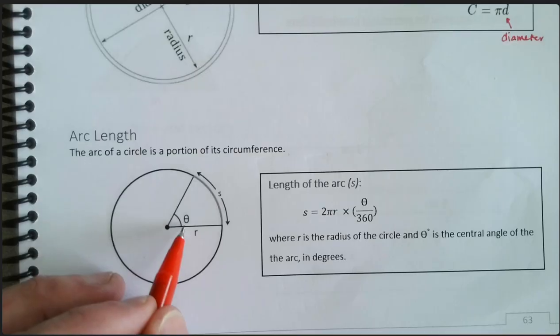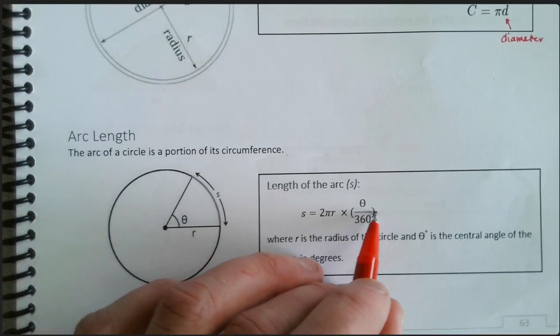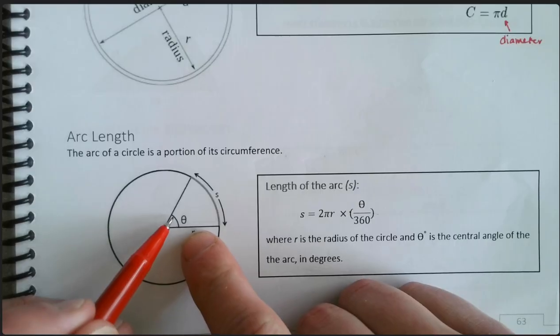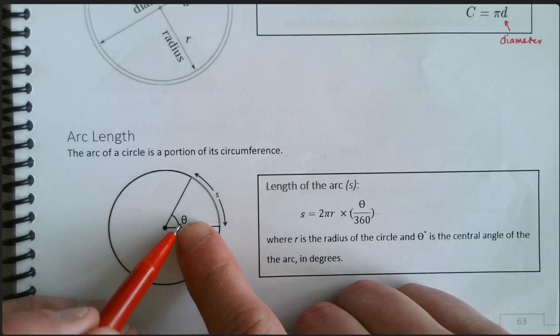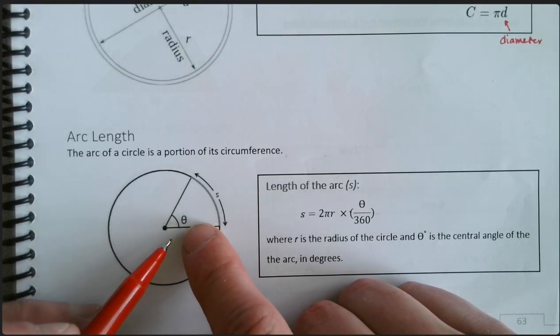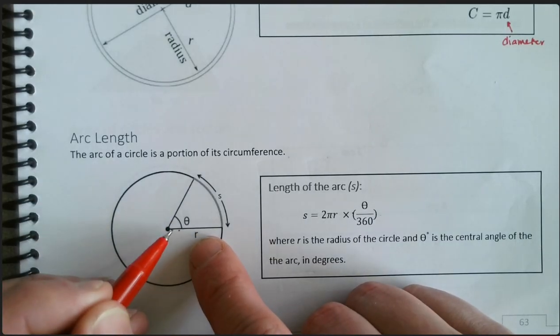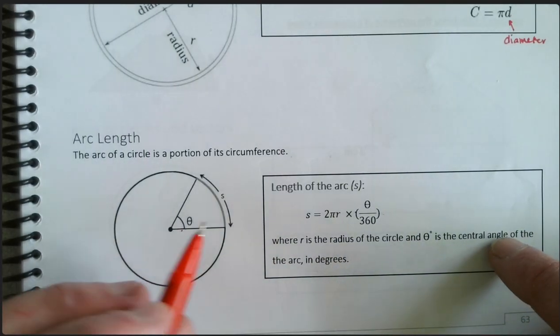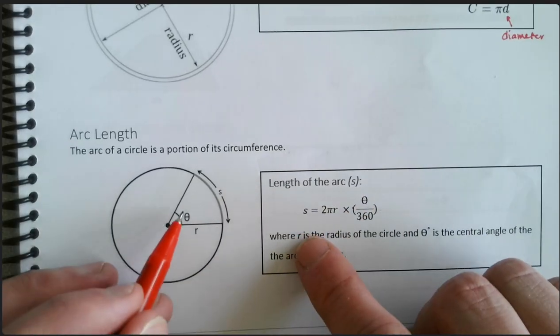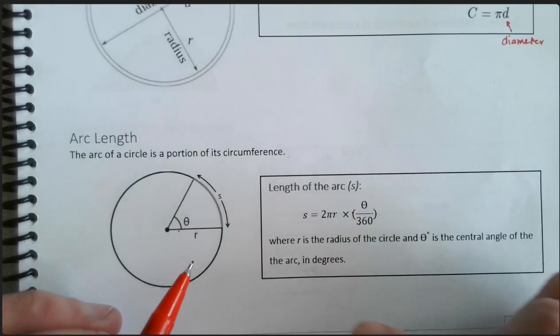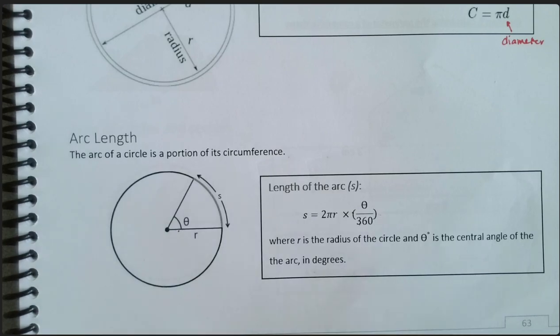So if that was 35 degrees, it would be 35 divided by 360. Essentially, we're saying if we went all the way around this circle, it would be 360 degrees, right? We don't have that. We've got 35 out of the 360. So if I do 35 divided by 360 and multiply it by what would have been the total circumference of the circle, it'll give us that little section that is left.